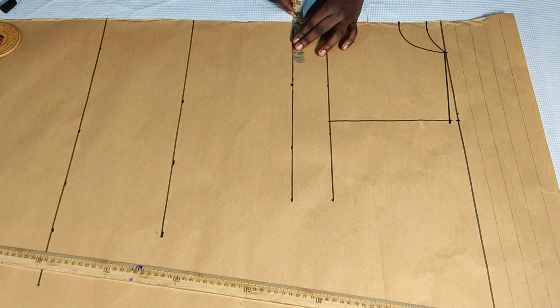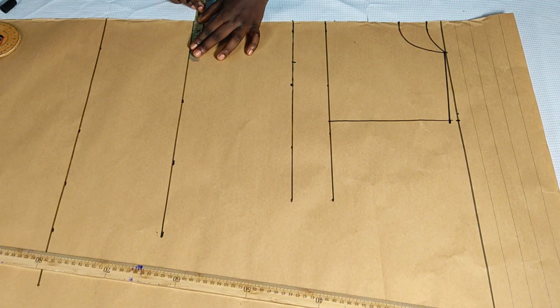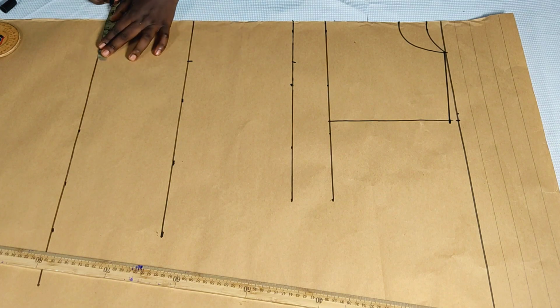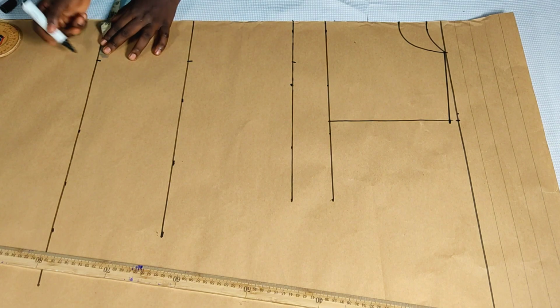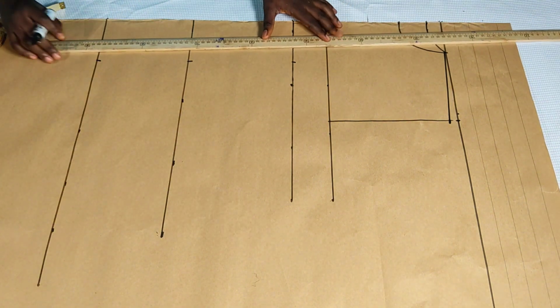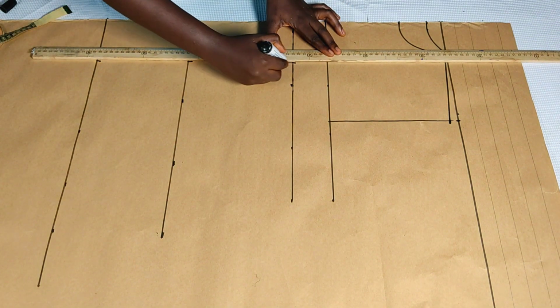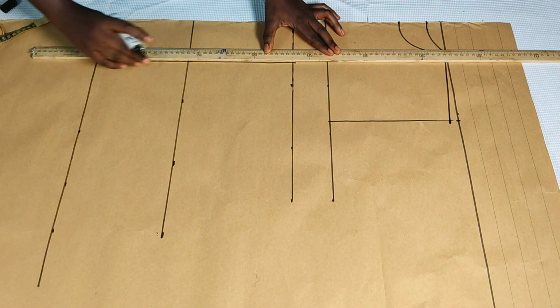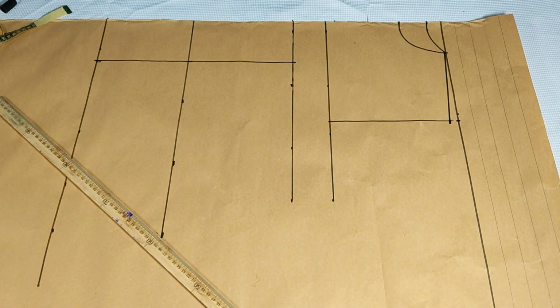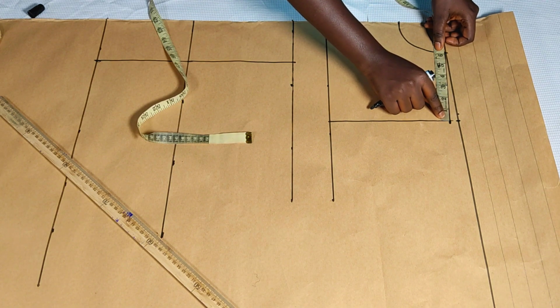It's time to draft my dart. So I measured my nipple to nipple, it's 8, and I divided it into 2, making 4. So I'm plotting my dart on my bust line, my waistline, and my hemline. And I went ahead to connect it with my straight ruler to form my dart. So for your second dart, you can decide to take it from your armhole or your shoulder. I took mine from my shoulder.